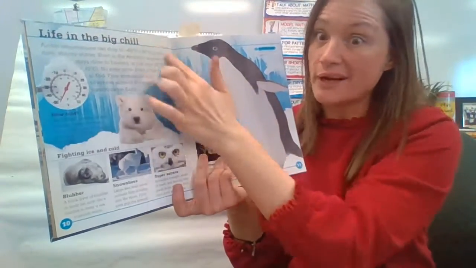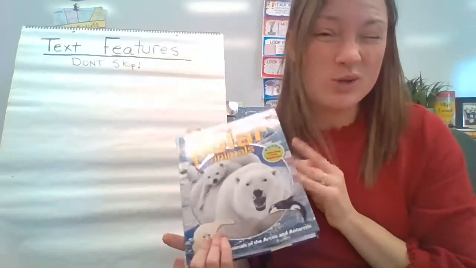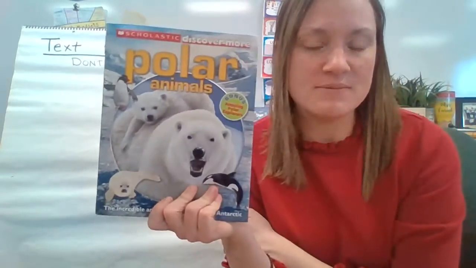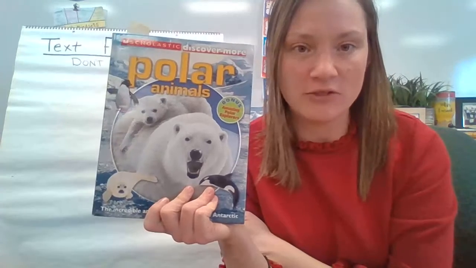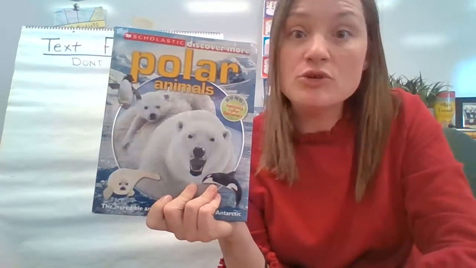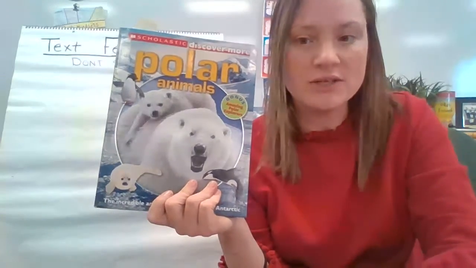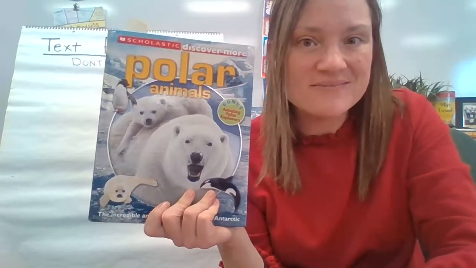And all of those other things that aren't just the regular sentences, those are different text features. We'll learn about all the specific names of the different text features over the next month or so. So, readers, I hope that as you're reading nonfiction, you don't skip those text features. Stop, notice, read them, and learn some of the things that the author wants you to learn. Readers are leaders. Have fun learning.